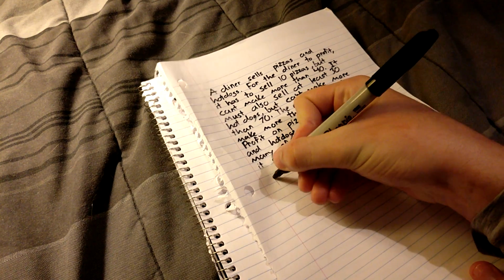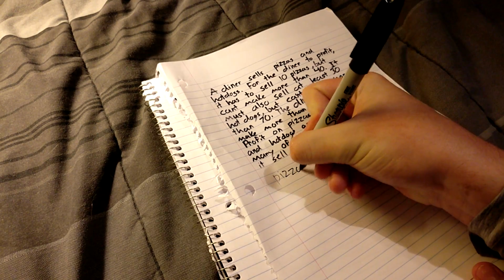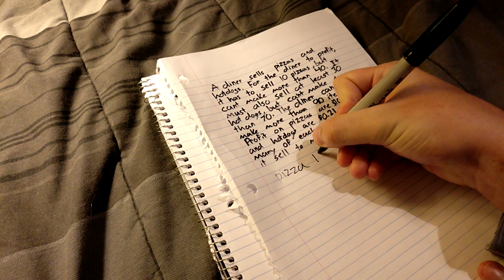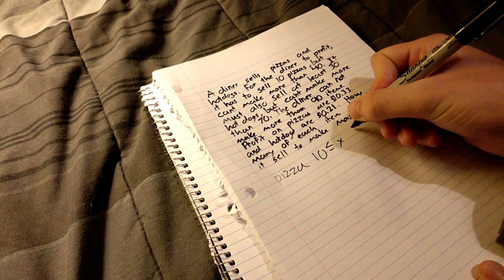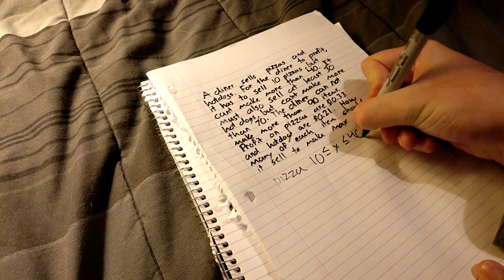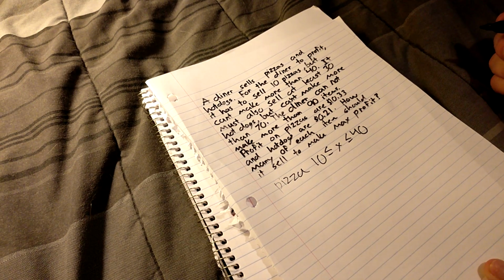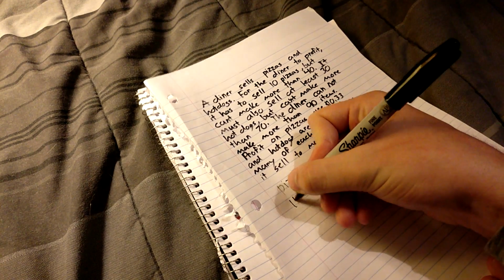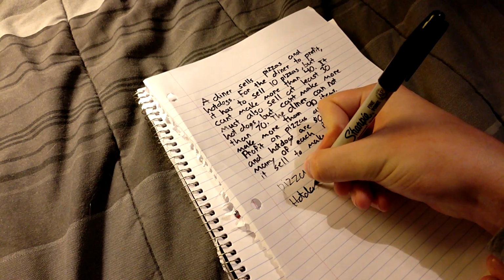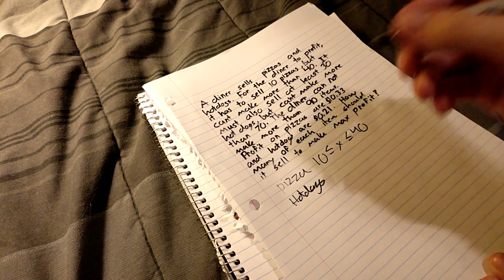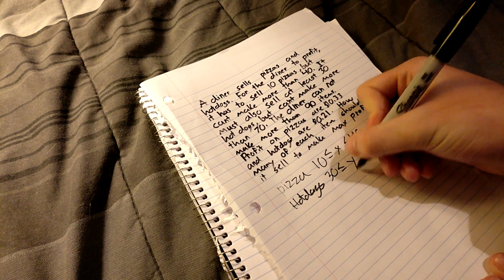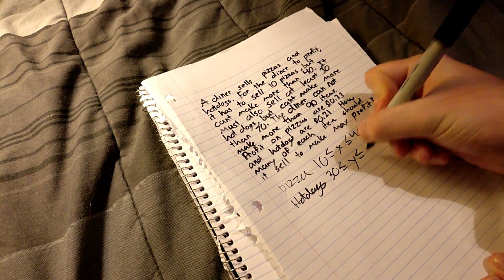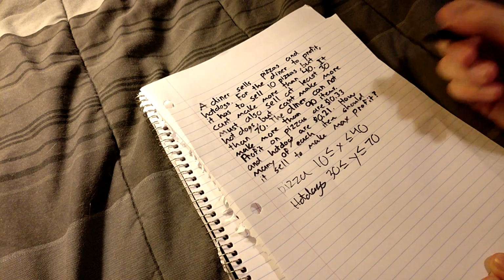So for pizza, there can be 10 as the minimum and 40 as the maximum. Then for hot dogs, it can be 30 for the minimum and 70 for the maximum.